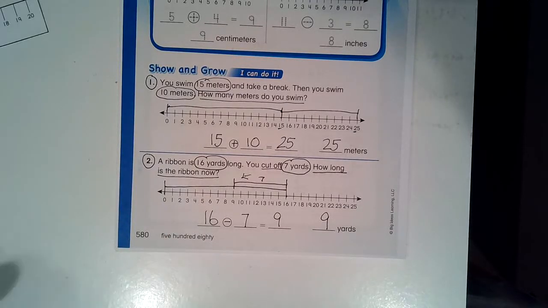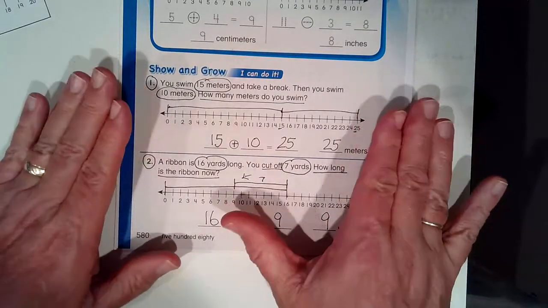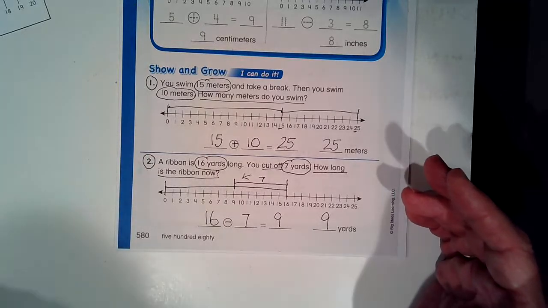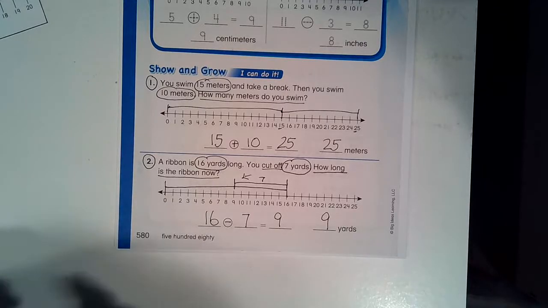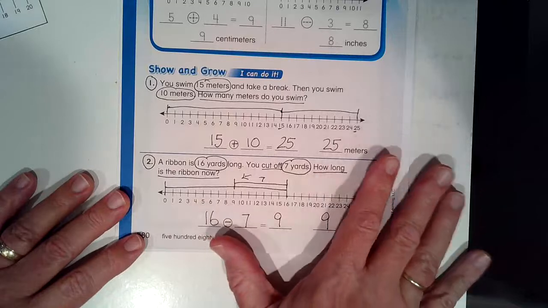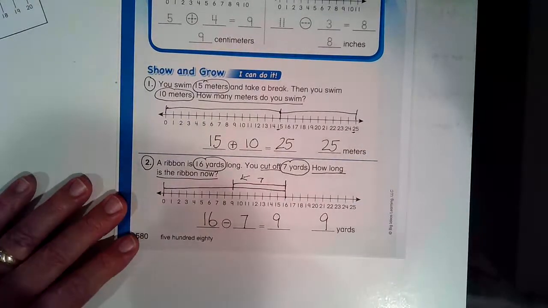All right, ladies and gentlemen, that is not really something new. We've been working on this as measurement, but it is something new where we can do these math problems with words. Okay? Just like I've been telling all of us, we use math every day, and word problems are just ways to show us that we use math all the time.